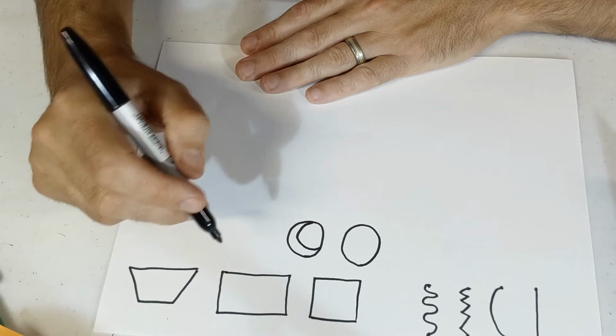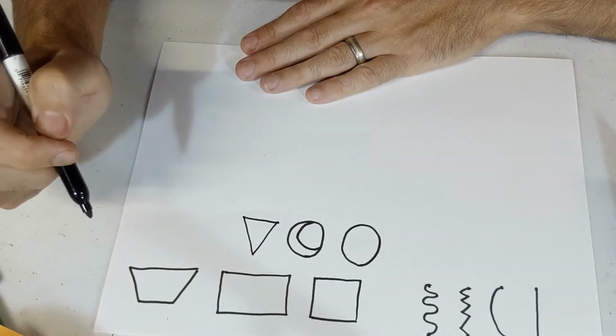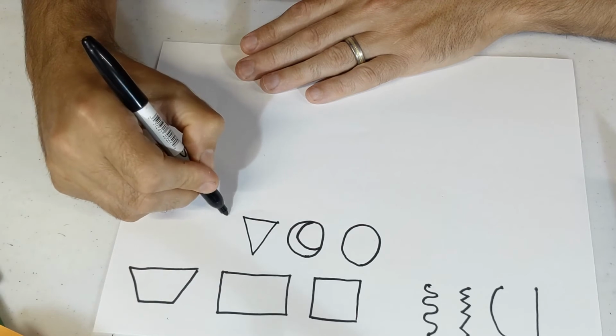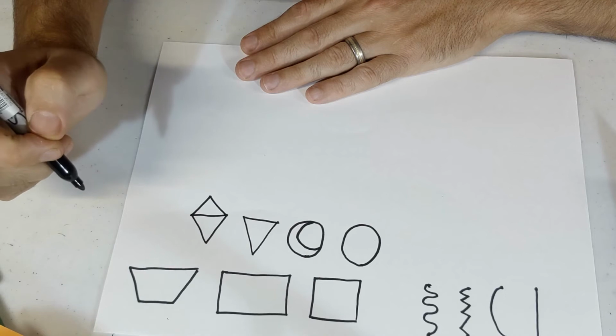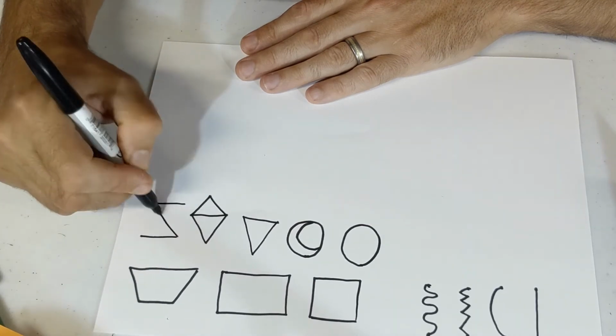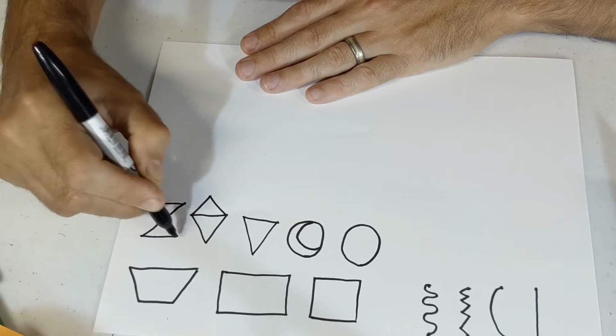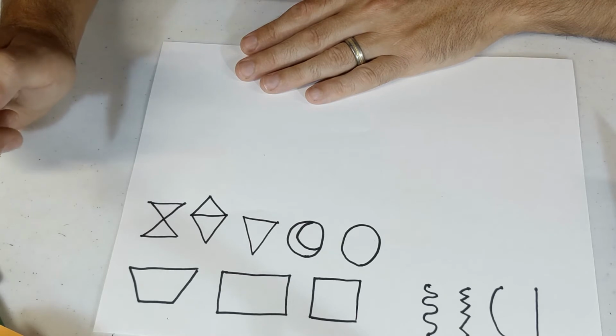If we take our zigzag and we go up, down, back, we have our triangle. If we go up, down, back with a V, we have a diamond. And if we do 2 lines with an X, we kind of have 2 triangles touching, and we call that an hourglass shape.